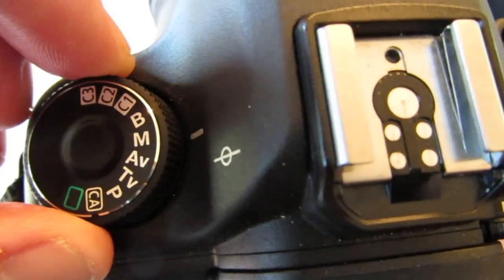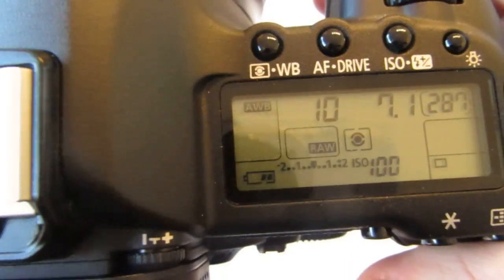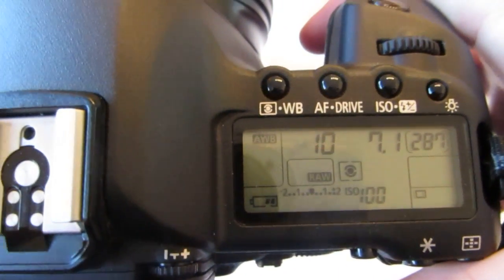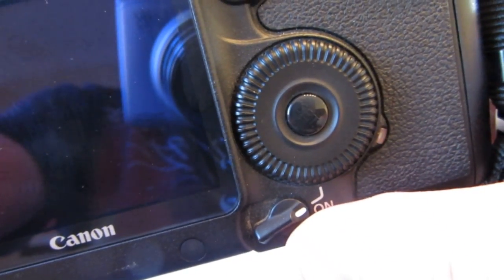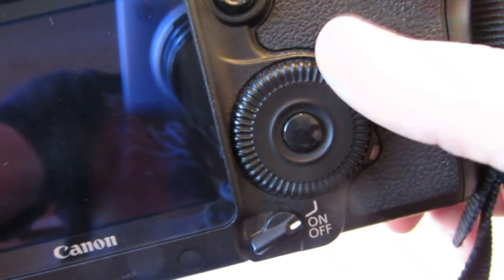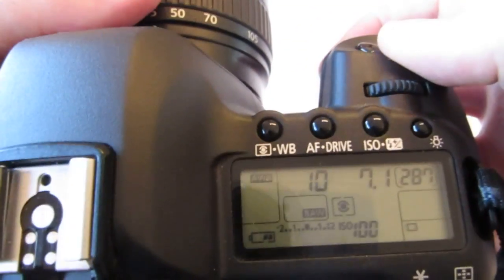The other setting, manual, means I can now control both of those when I'm doing more artistic shots and I know what I need to do. This comes to when I've set the on-off button to the final spot. You'll need to use this dial and this dial.